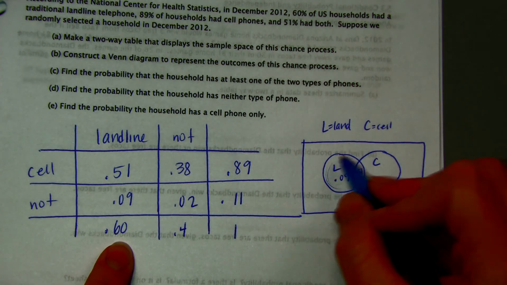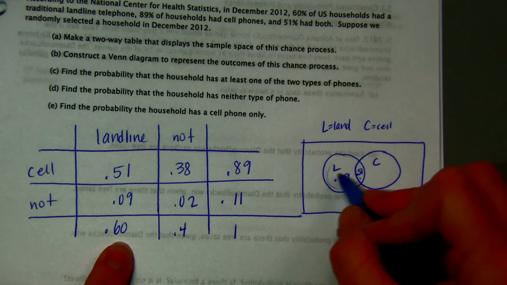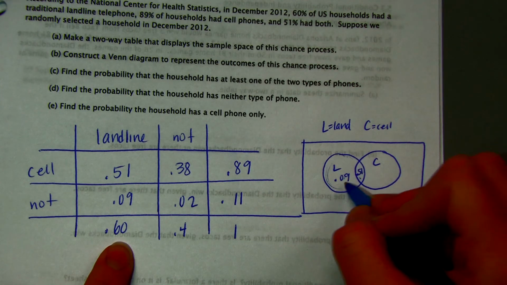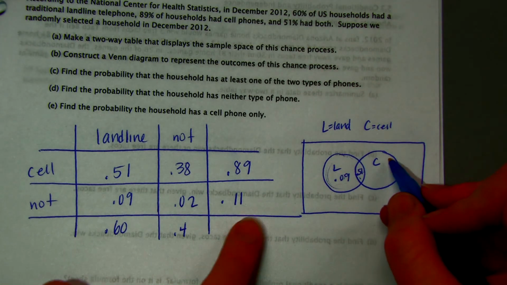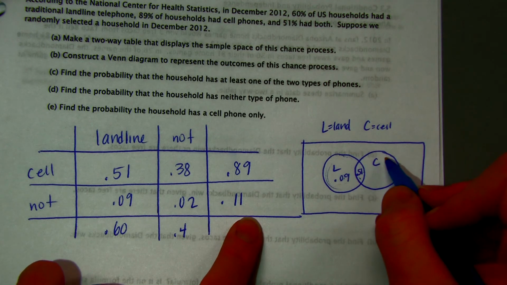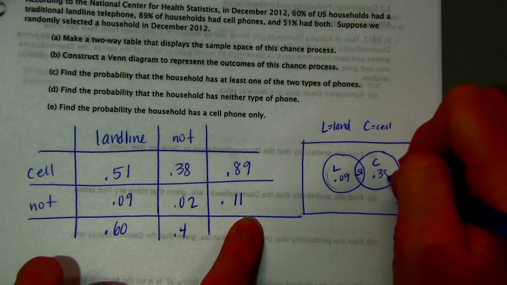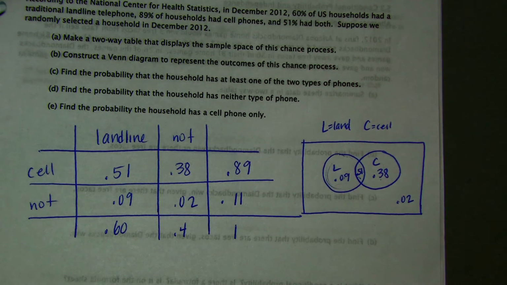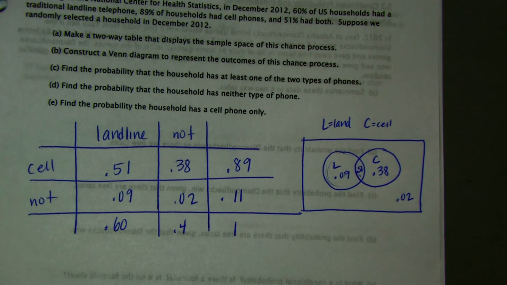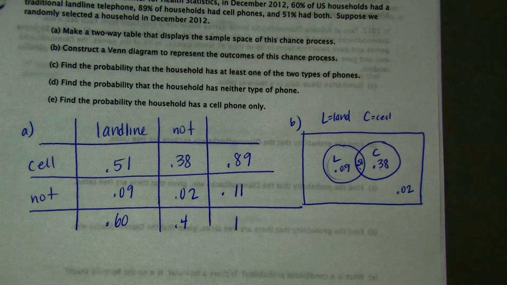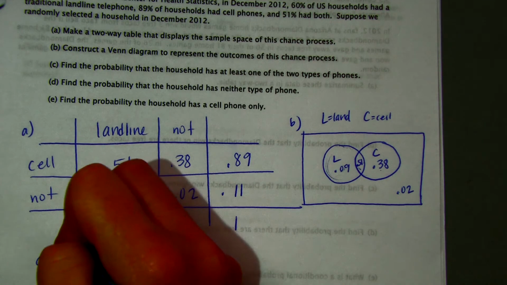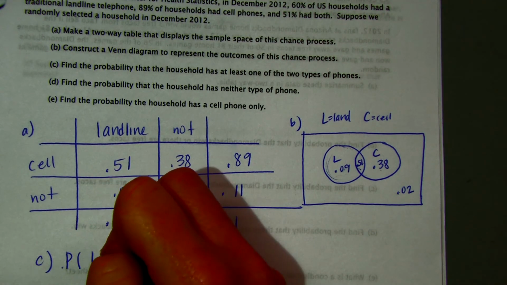So this is one of the biggest mistakes, is that students will want to put 0.6 right here, but 0.6 is the whole circle added together. And so then the same thing for the cell phones. So the whole bubble together is 0.89, and so then this piece is 0.38, because the whole bubble together, 0.51 and 0.38, is 0.89. So here is your Venn diagram. So this is part A, here's part B. Now it says in part C, find the probability that the household has at least one of these two phones. So they have a landline or they have a cell phone.